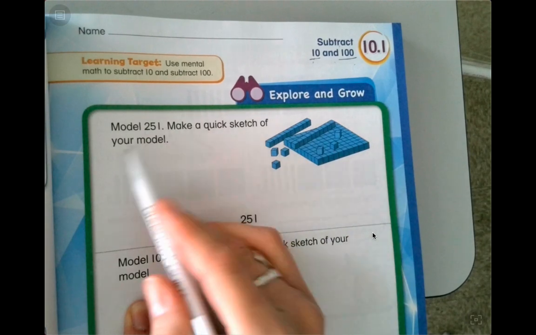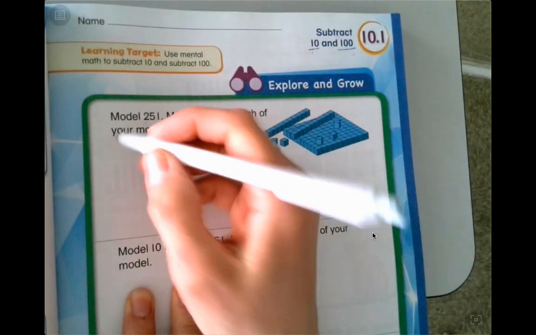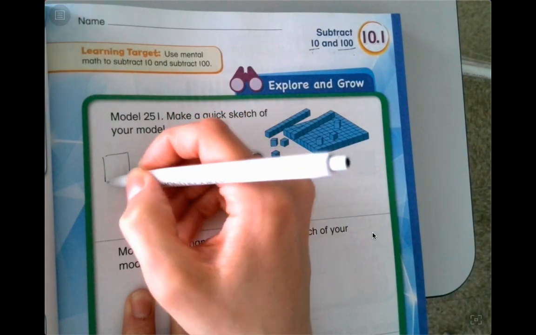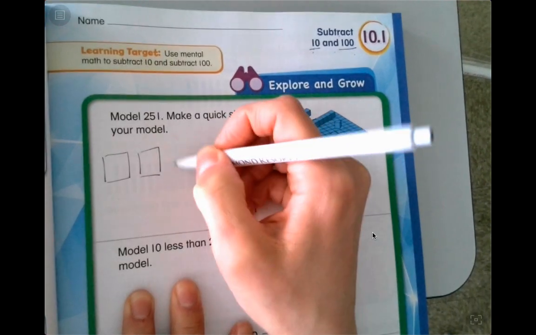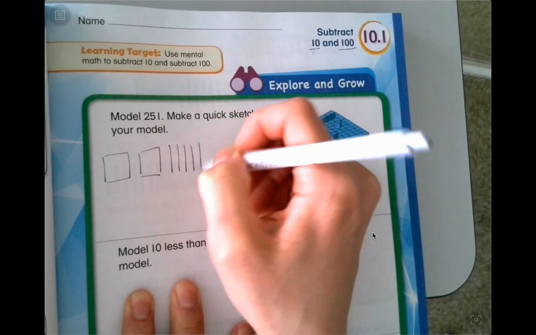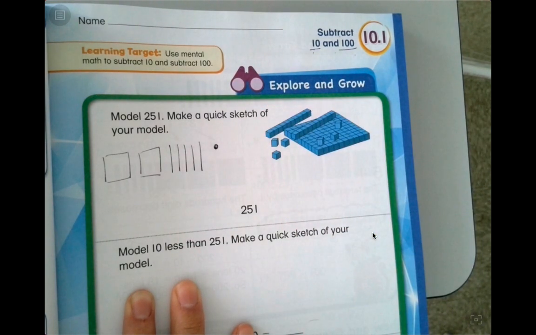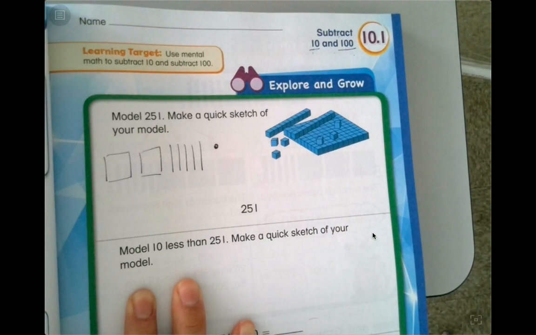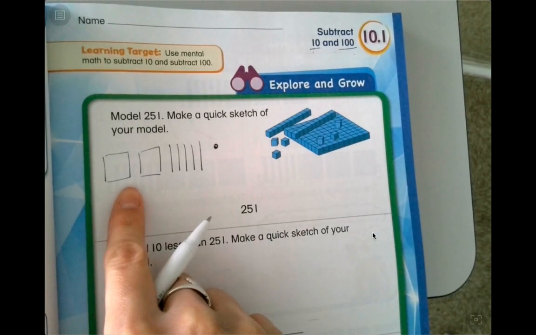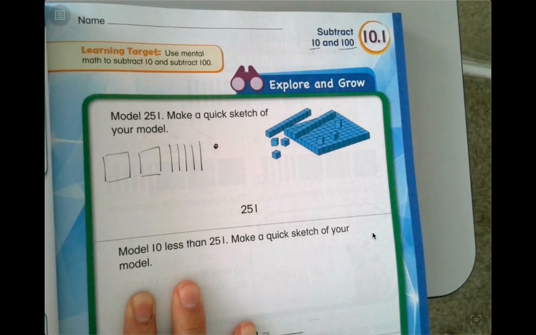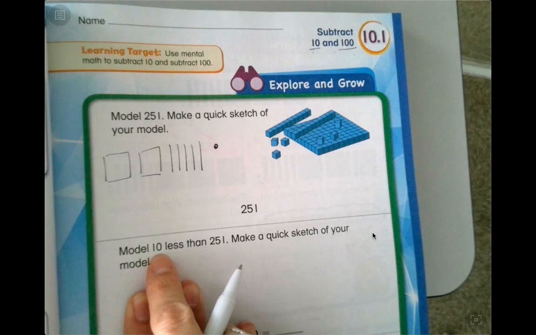Make a quick sketch of your models. Let's go ahead and draw 251. Now, this 251, I want you to draw it with 10 less.